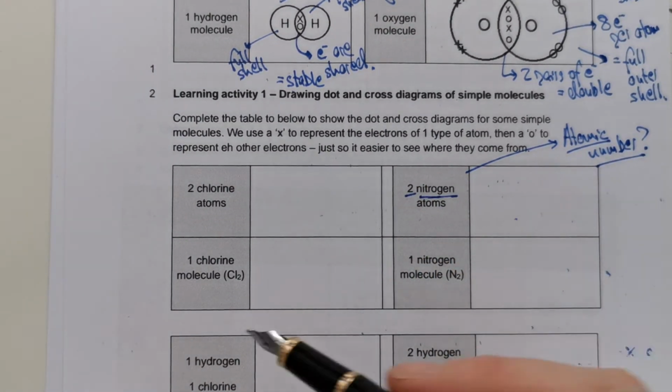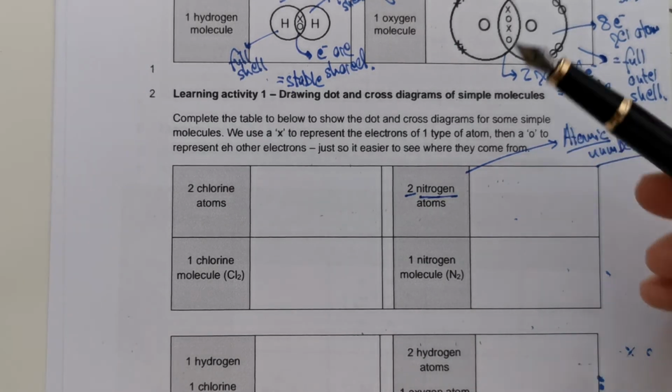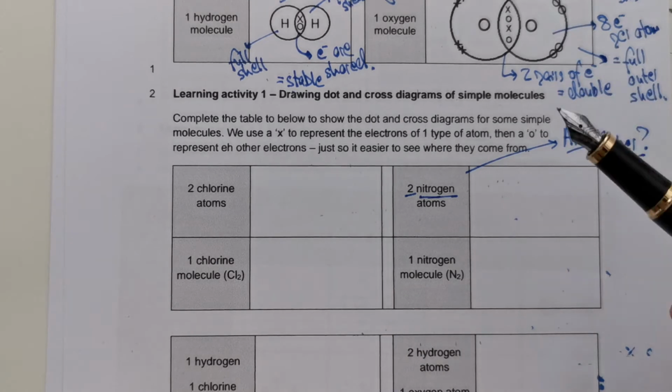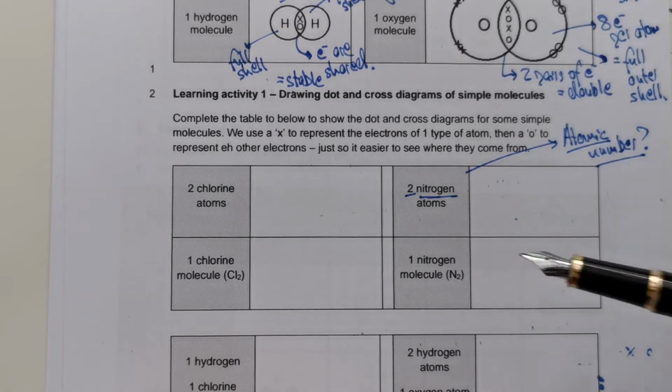Then see if you can draw them as covalent bonds, either single, double or triple, based on examples that we've just gone through up there. Once we've done that, we'll have a look through these together, and hopefully you'll start to see the patterns. So pause the video and start to have a go at these based on these 2 examples at the top.